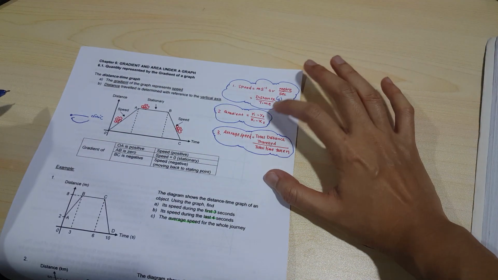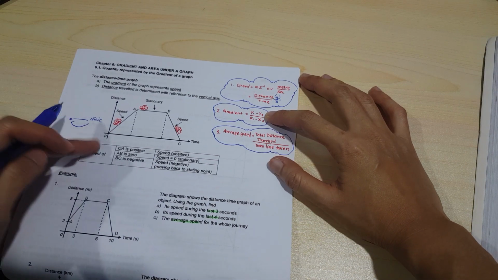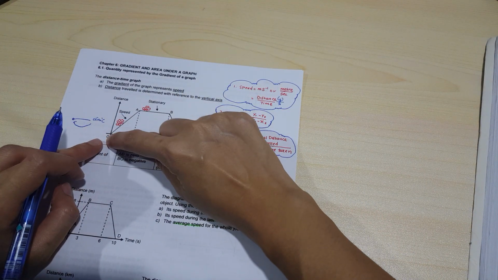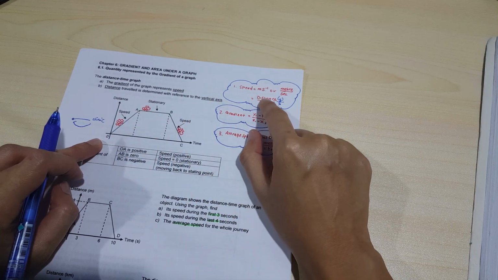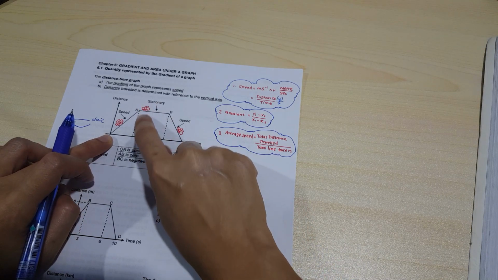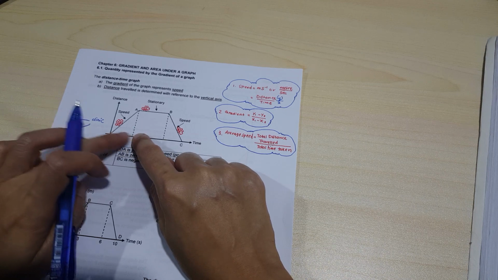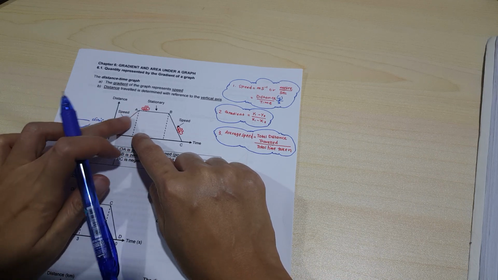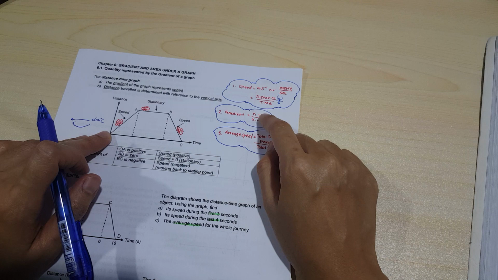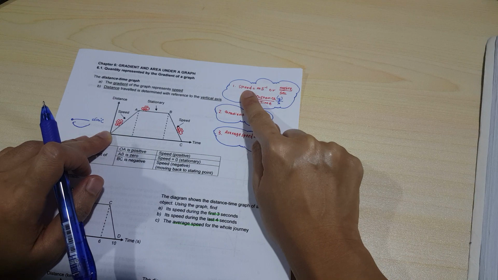Then you refer to your gradient formula, y1 minus y2, the distance traveled, over x1 minus x2, the time taken for this straight line. You apply this equation and solve it, and you will get the speed of your car.